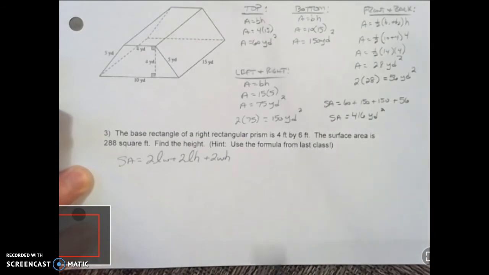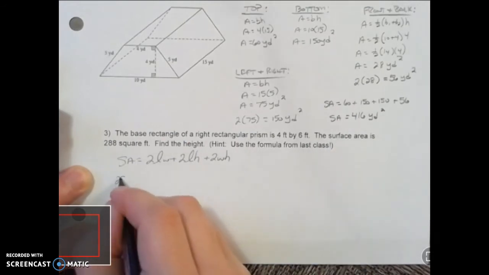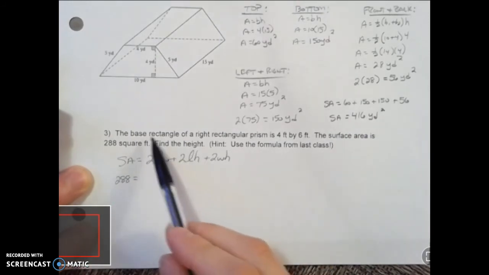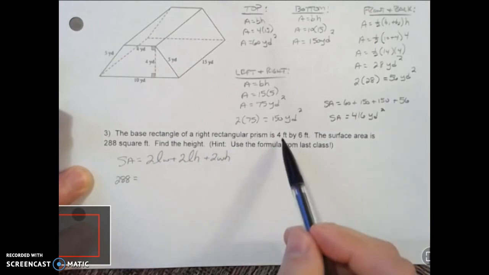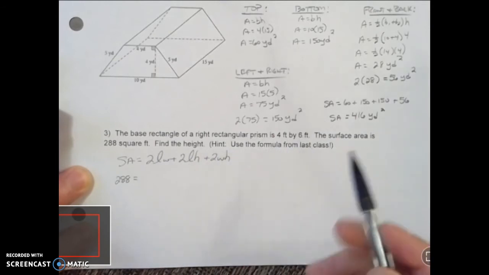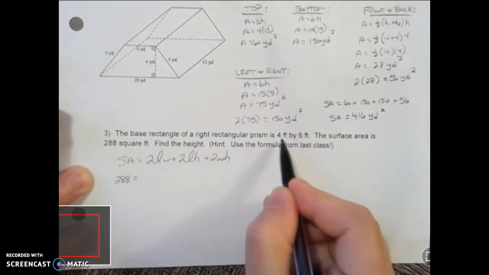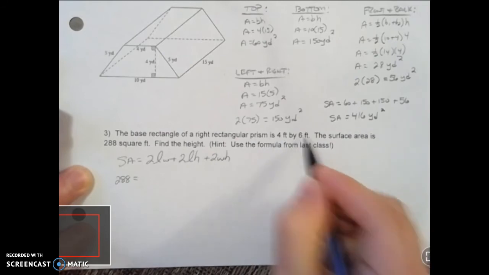And so I don't have a picture here, but I do have enough information that I can substitute into my formula. The surface area was given. We were told that the surface area is 288 square feet, so we'll substitute that value in. And we're told that the base of the right rectangular prism is a 4 foot by 6 foot rectangle, so those values can be our length and our width because we're looking for the height. So I'll use 4 feet to be my length. I'll use 6 feet to be my width.